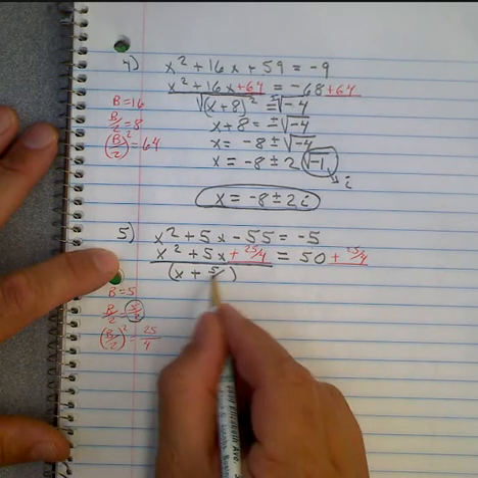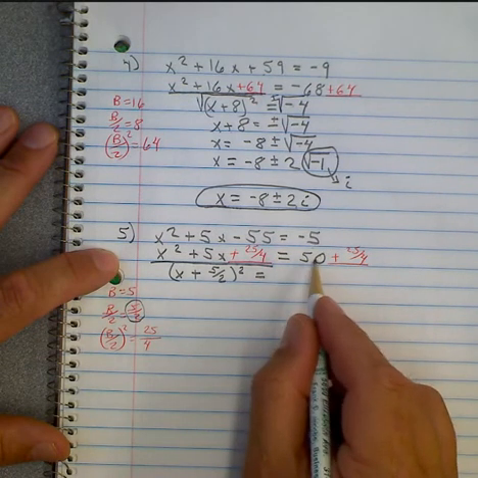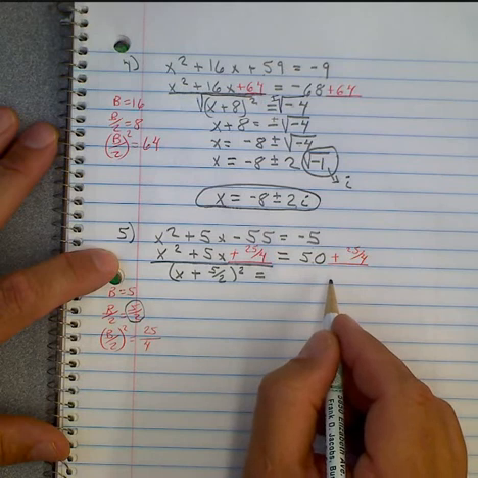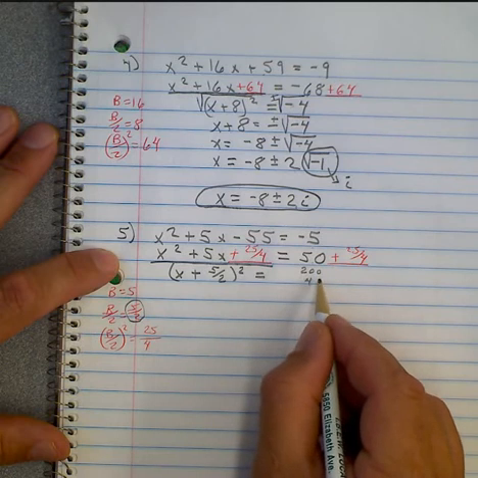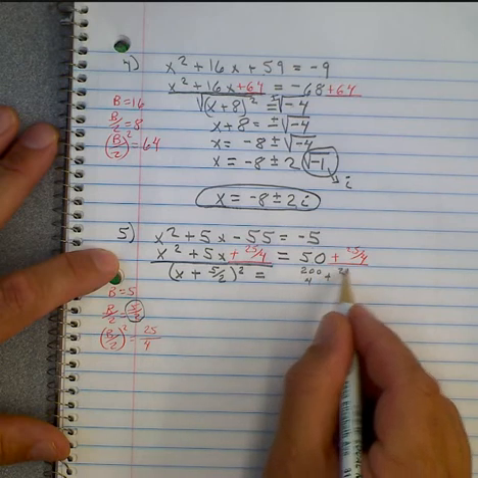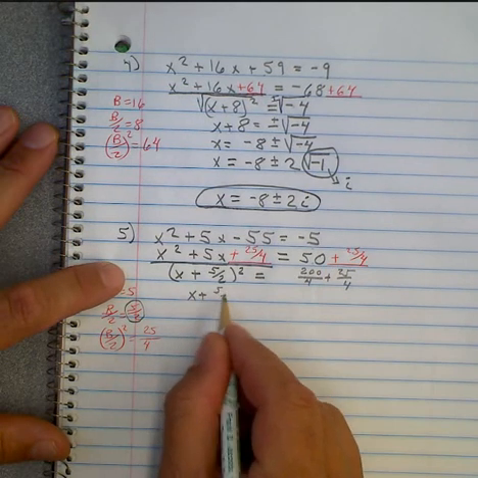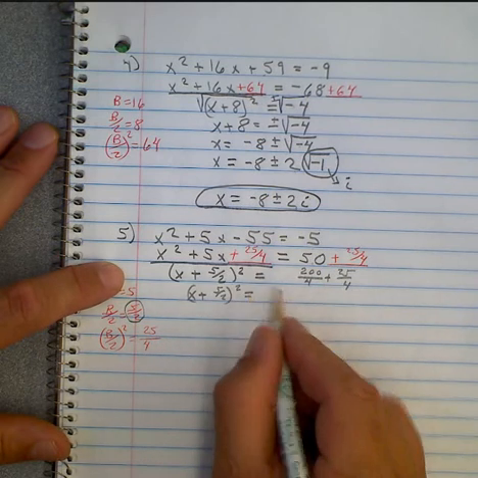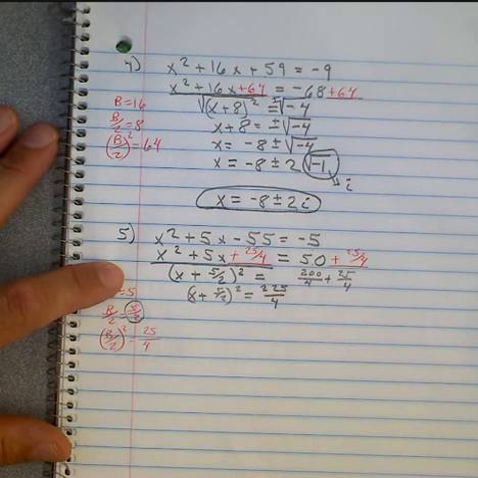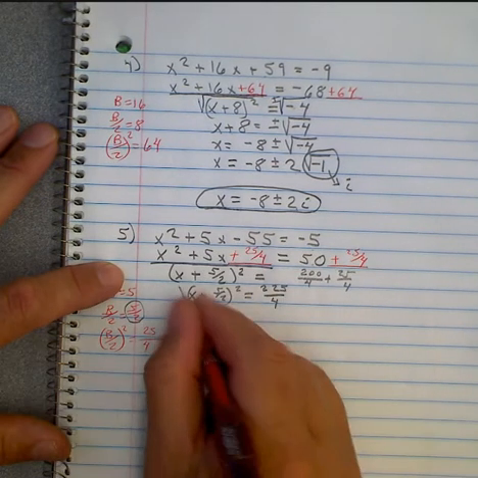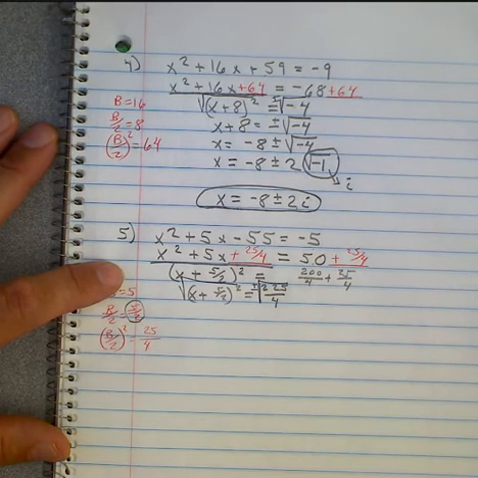5 halves squared equals, here I have 50 plus 25 over 4. Well, 50, I'm going to rewrite that as, that's 200 over 4, plus 25 over 4. So we get x plus 5 halves squared equals 225 over 4. Square root the left, square root the right, plus and minus. It is the same process even though we have harder numbers.